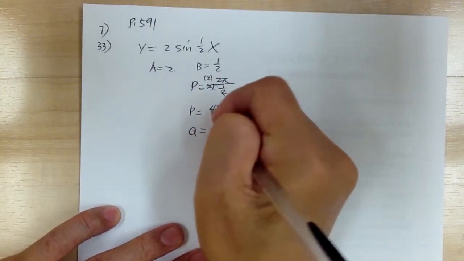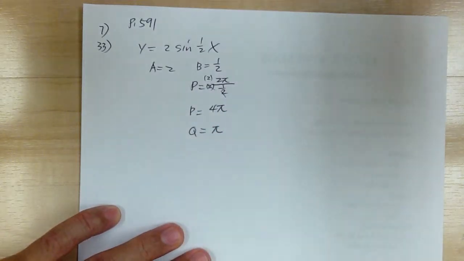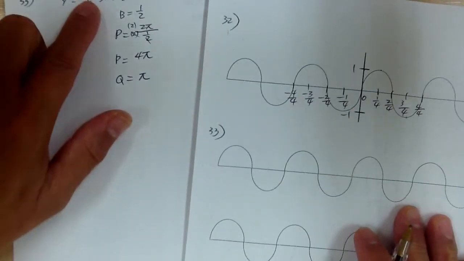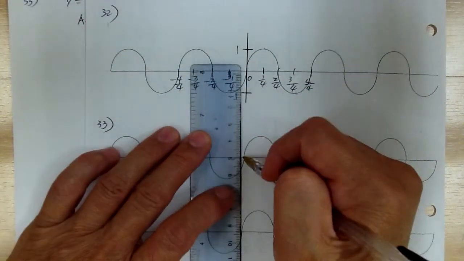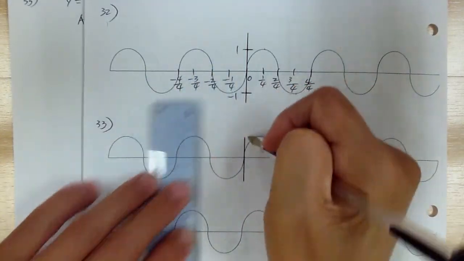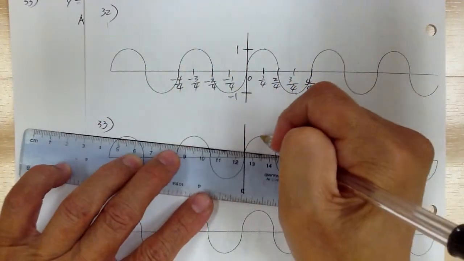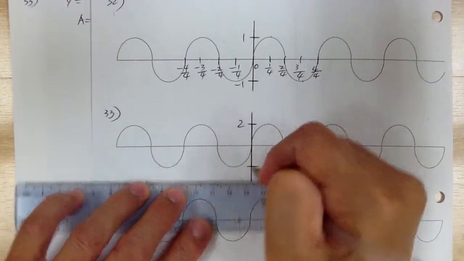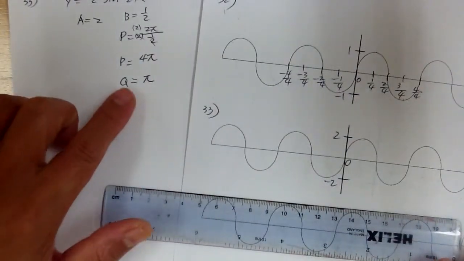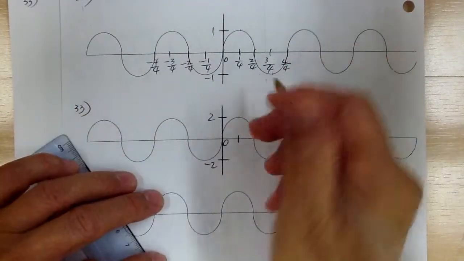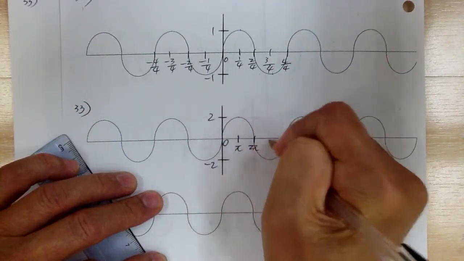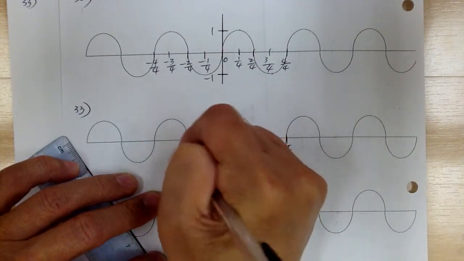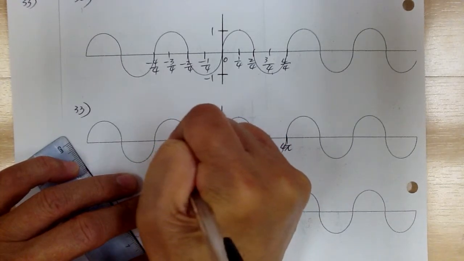So q is the quarter wave, 1/4 of that will give you pi. Okay, so now let's go and graph. So this is a sine function. So the sine function starts on the 0 over here. Your amplitude, your a, is 2, so this would be a 2, and this would be a -2, and then 0 would be over here. Your quarter wave is pi. That means every division is pi, so it would be pi, 2 pi, 3 pi, 4 pi. And you go in the negative direction, you're going to get -pi, -2 pi, -3 pi, -4 pi.